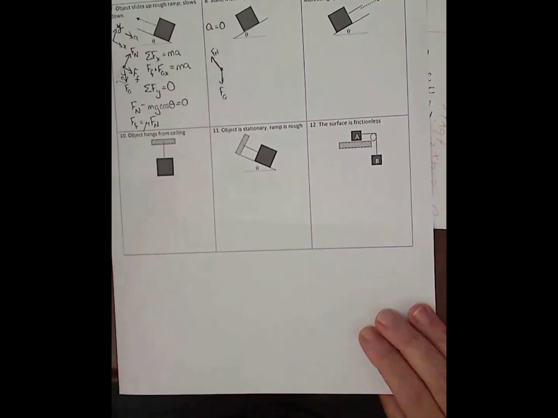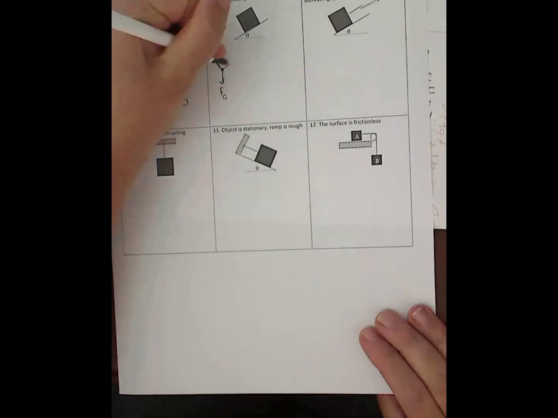Alright, what else do I have? I've got a frictional force. What direction is friction? Well, static frictional force is in the direction opposite to the direction the object would move if it were to slide. It's in the direction that's preventing sliding. So the block wants to slide down, so the frictional force is up the ramp.